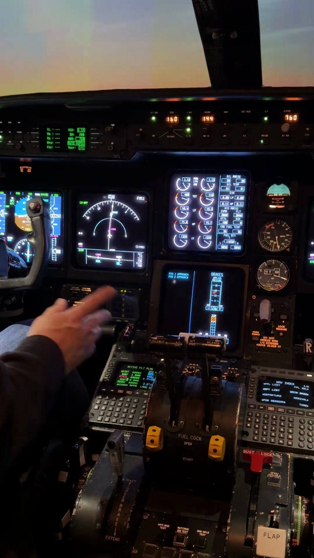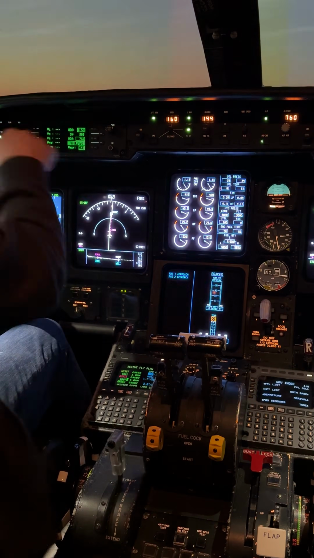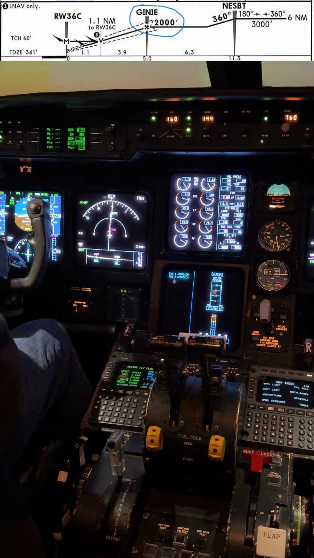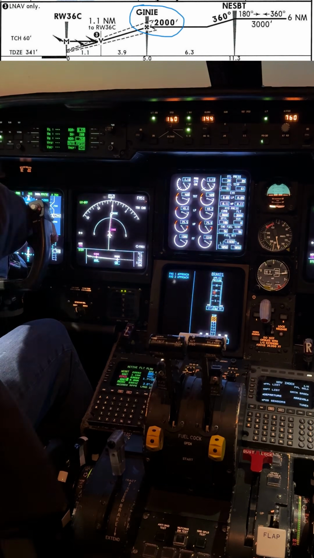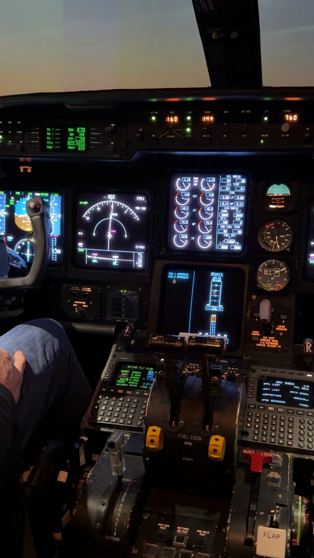So now we're going to cross Ginny at 2,000, are we? 2,000 it says here, 2,000 it says here, 2,000 it says here, and most importantly 2,000 it says here. We're 2,200 feet, continuing down. And it looks like we're going to make Ginny at 2,000 feet. Works great.